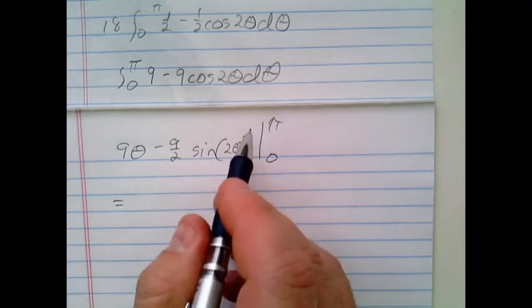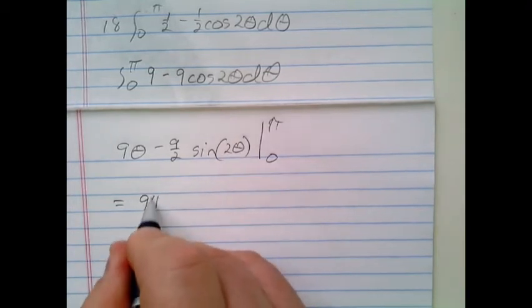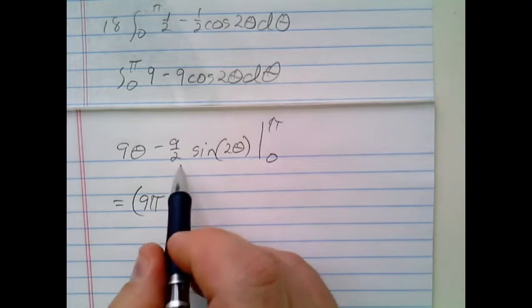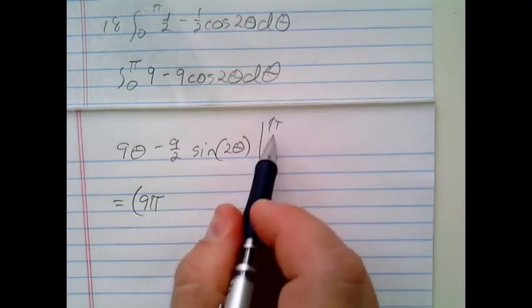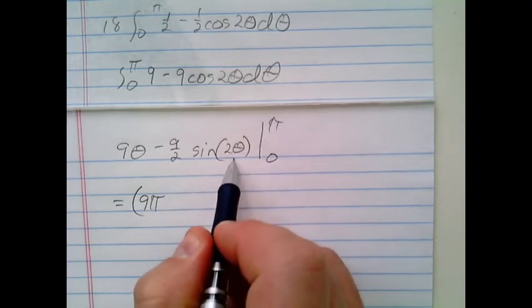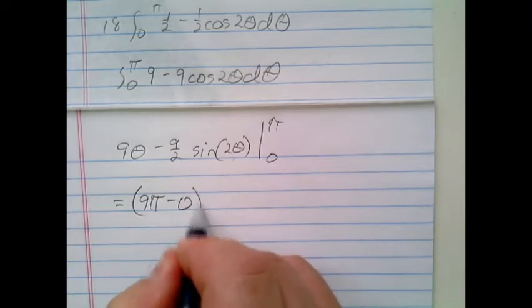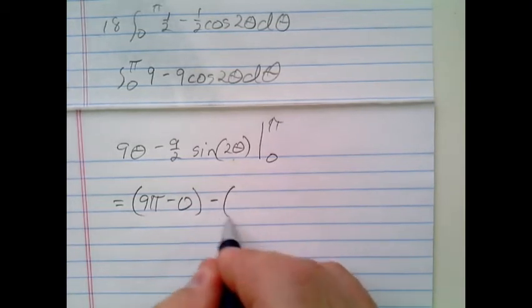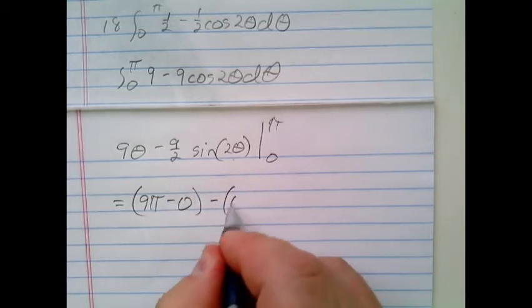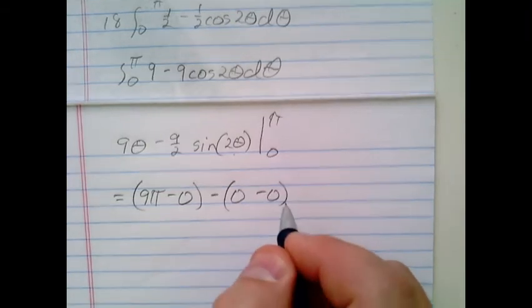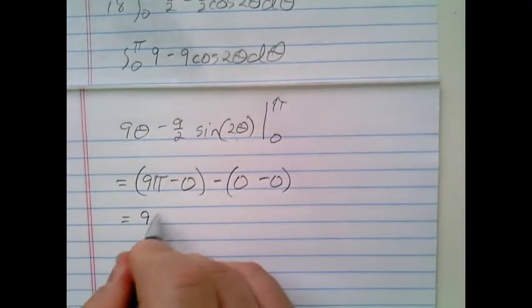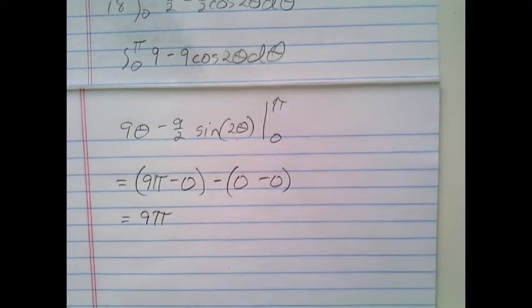Alright, so when I plug in the pi, I get, of course, 9 pi. And when I plug pi in here, sine of 2 pi is 0. And then when I plug the 0 in, the 0 will actually zero out both terms. So my answer is 9 pi.